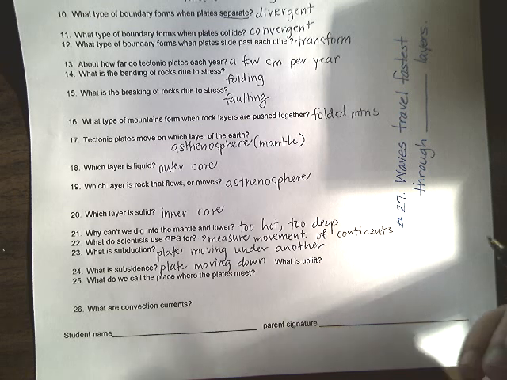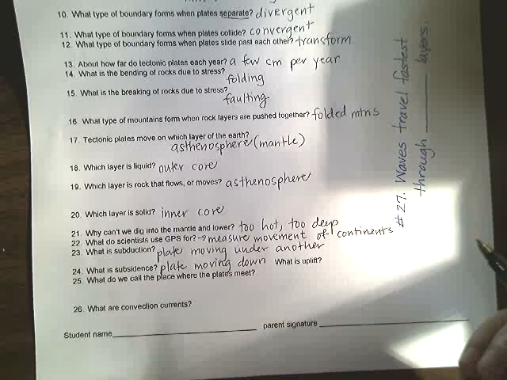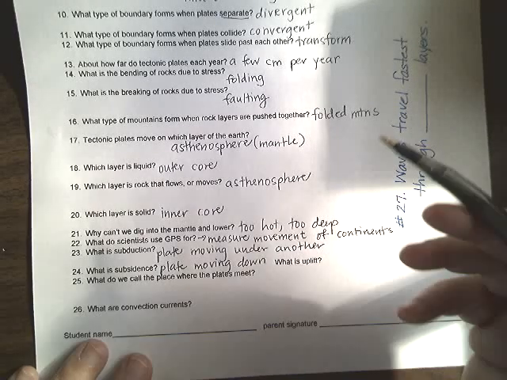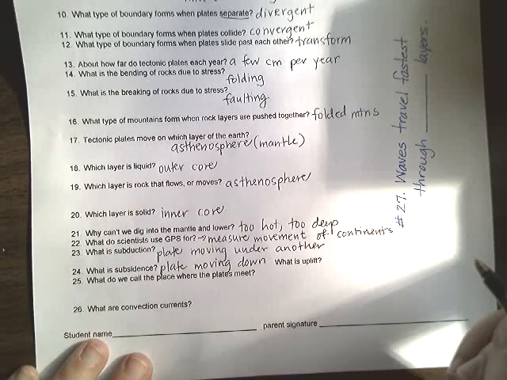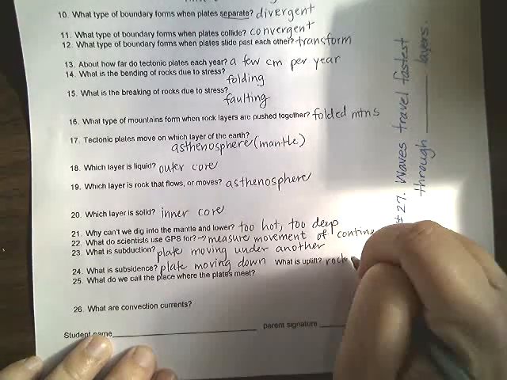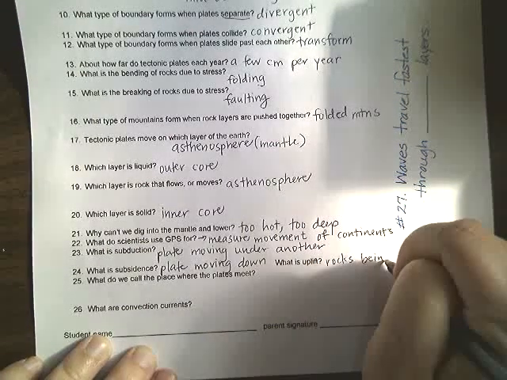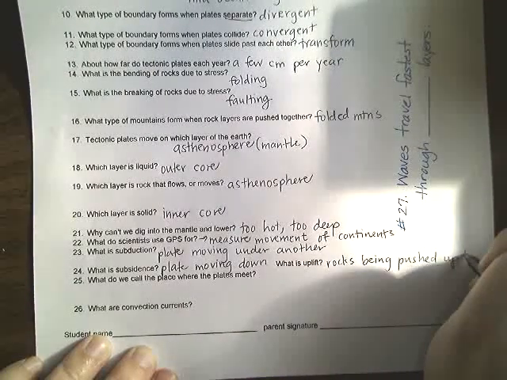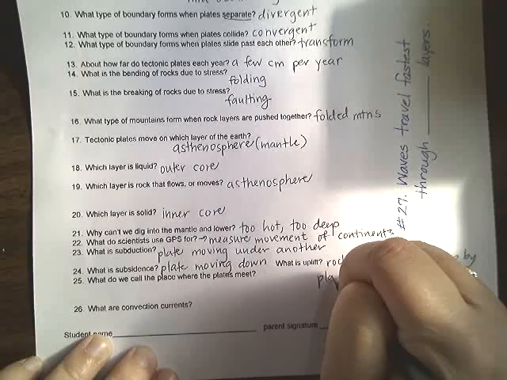I guess technically they mean different things, but for your information, a plate moving down or moving under another, we're going to call subduction most of the time. Uplift, rocks being pushed up by plate movement.